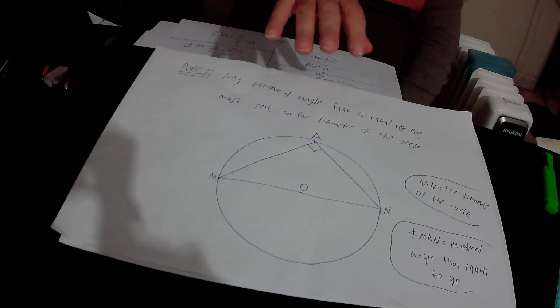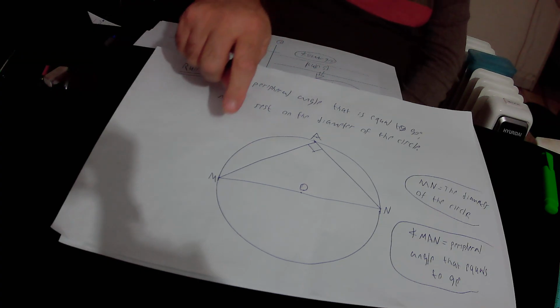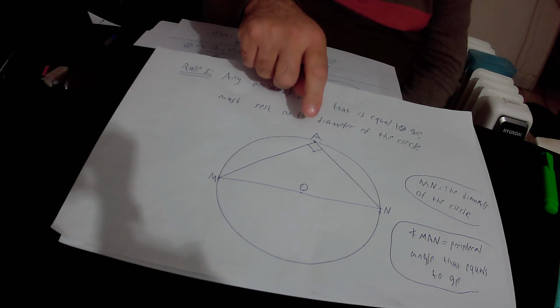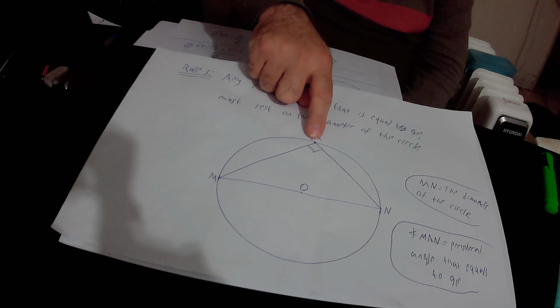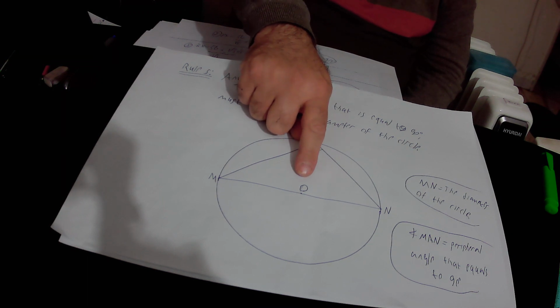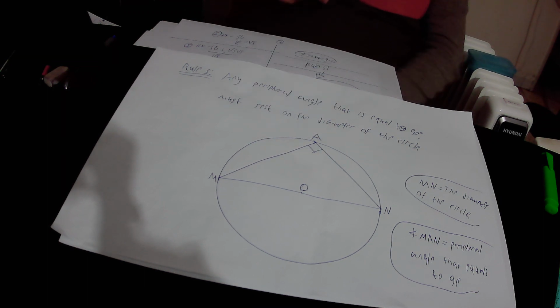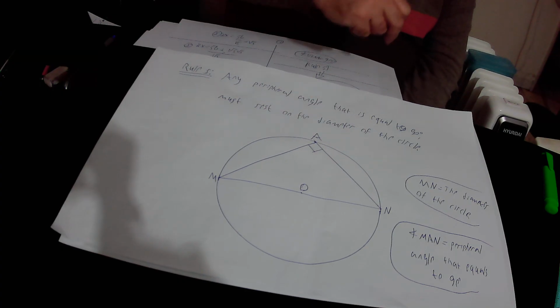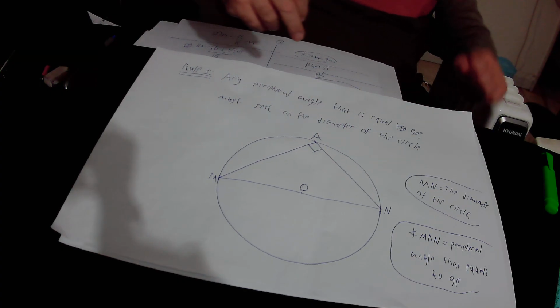So in the drawing we have a circle. Inside this circle we have peripheral angle MAN, and this peripheral angle MAN equals 90 degrees in size. In addition, we know that point O is the center of the circle. So this peripheral angle MAN that is equal to 90 degrees in size rests on chord MN.